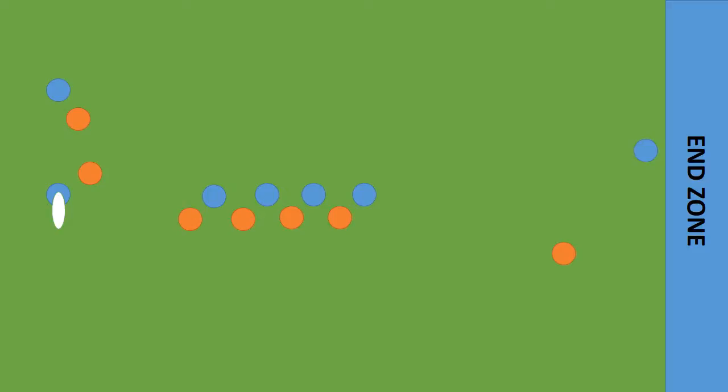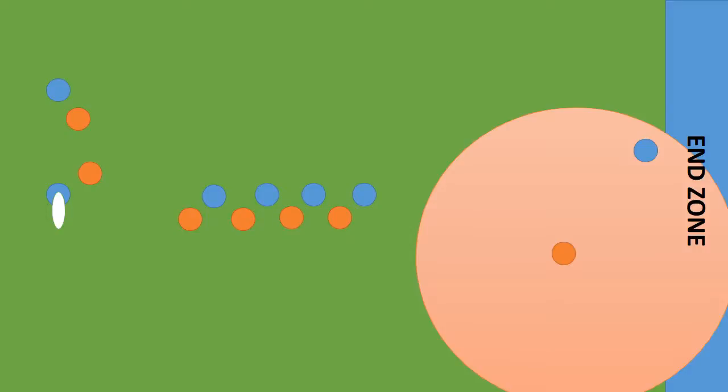Because, if we look at his circle of influence, it's huge. He's so far downfield, so far away from the play, that his circle of influence is massive. He can get almost anywhere because the disc is going to take so long to get there. So even though this attacker thinks he's wide open, he's still inside of a circle of influence.